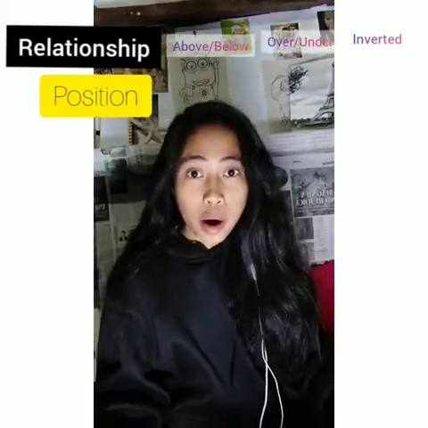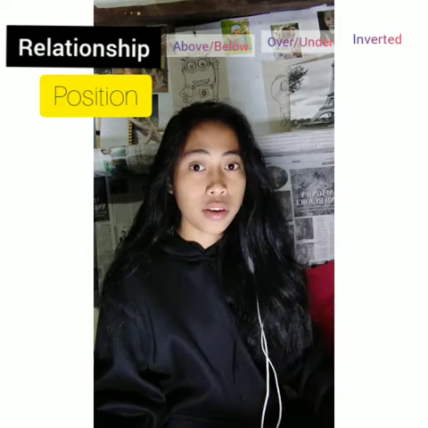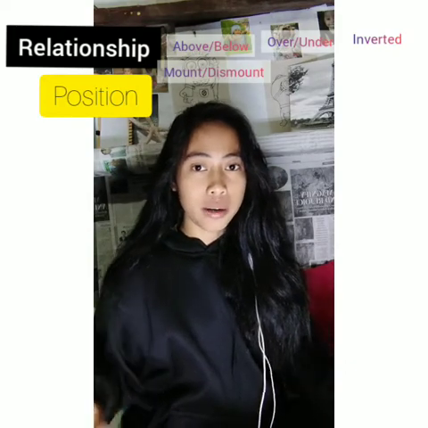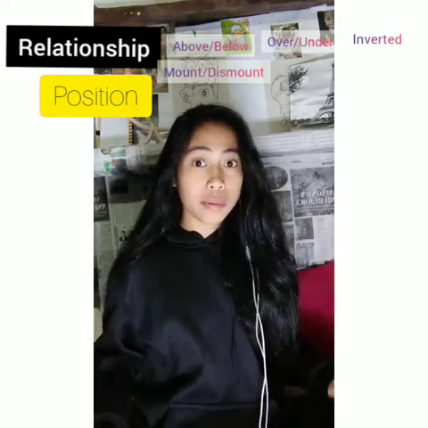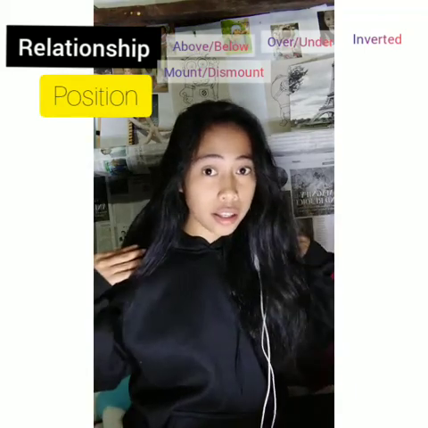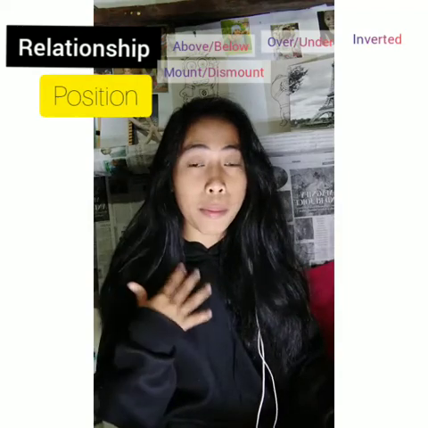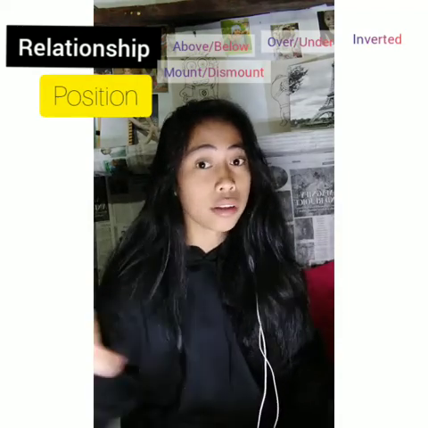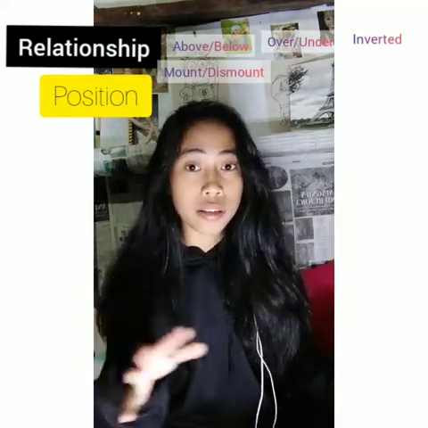So, dito tayo sa mount and dismount. Example nito is sa mga cheerleading, di ba? Mount is yung pag-akyat, di ba? Meron tayong mga ginalift-lift natin. So, aakyat sila sa atin, ganun. And dismount is yung pagbaba nila. Remember, mount ang pag-akyat and dismount ang pagbaba.